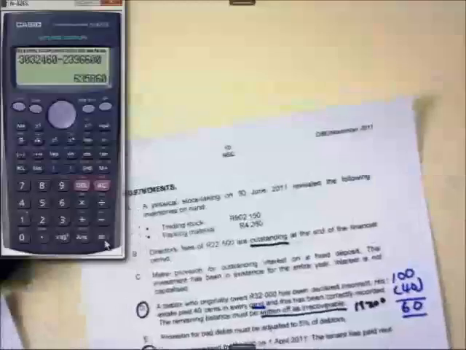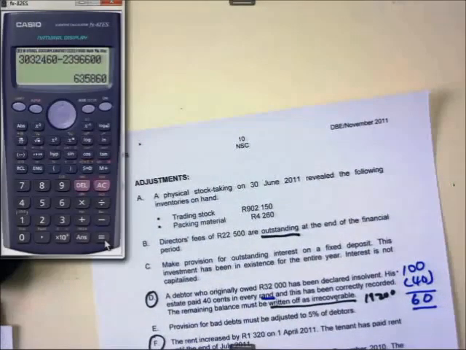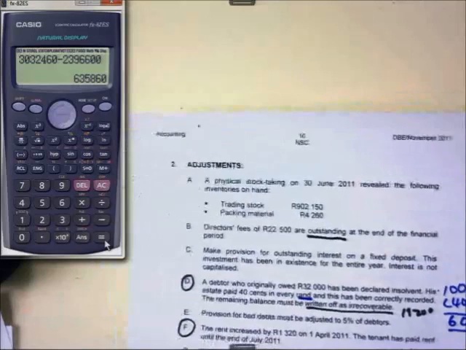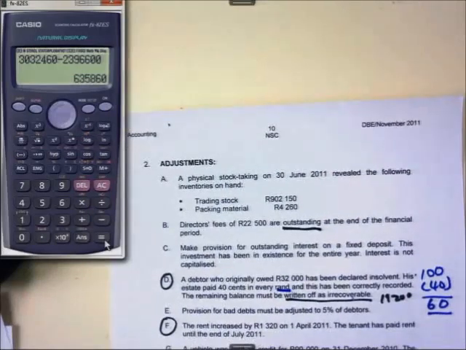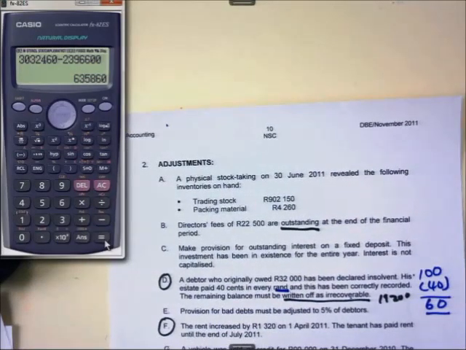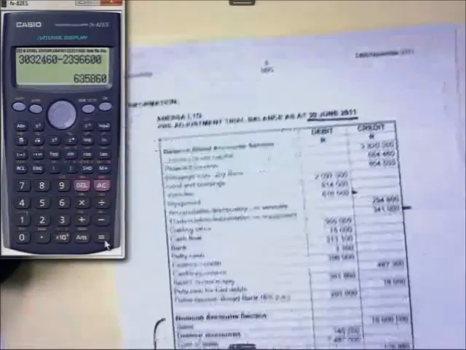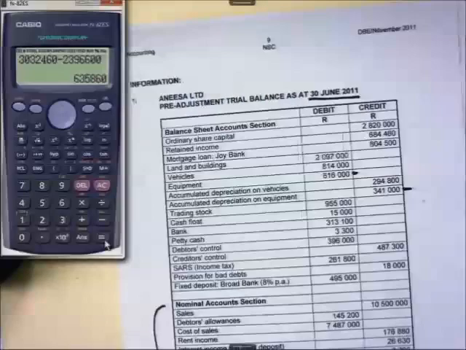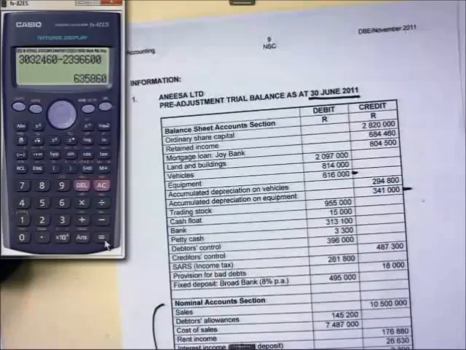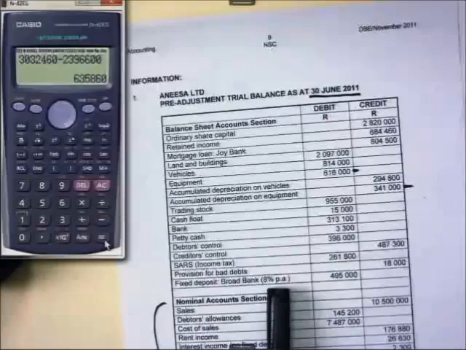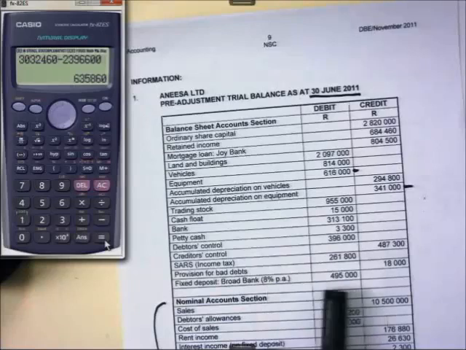Check adjustment number C. It says make provision for outstanding interest on the fixed deposit. This investment has been in existence for the entire year, so it was there for the whole year. Interest is not capitalized. It means it's not part of the fixed deposit amount. So we must now check our trial balance. If you check our trial balance, we are looking for fixed deposit. It says there fixed deposit in brackets 8% per annum and then 495.